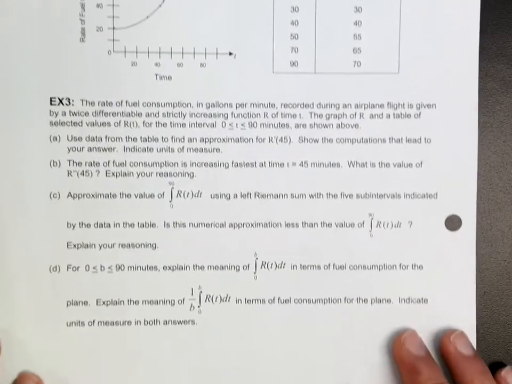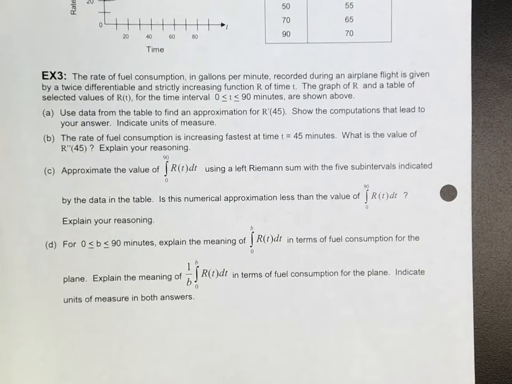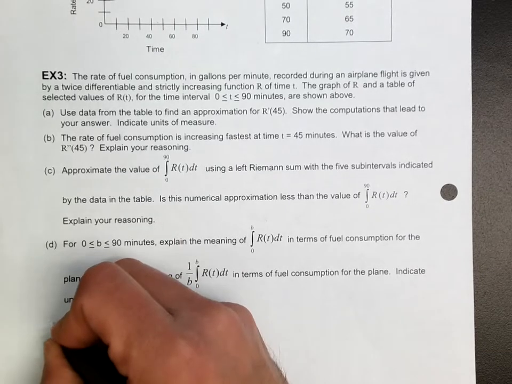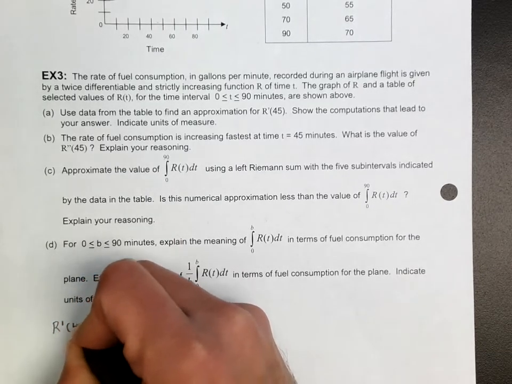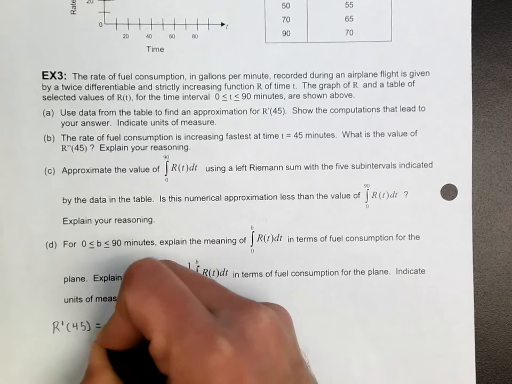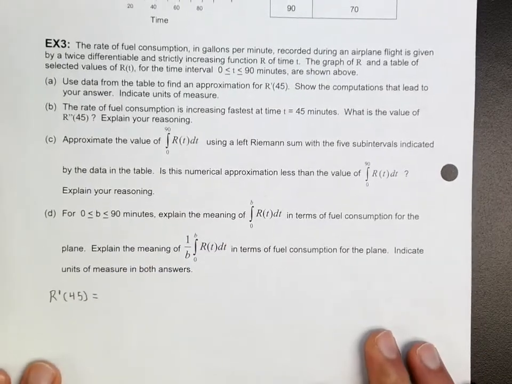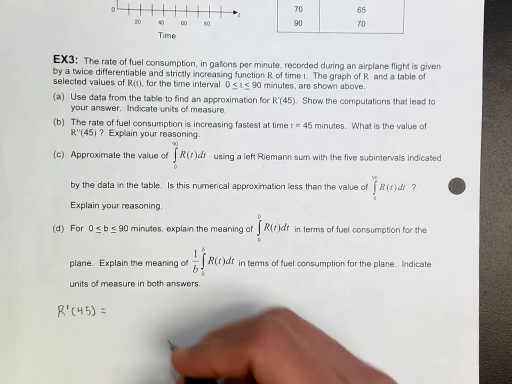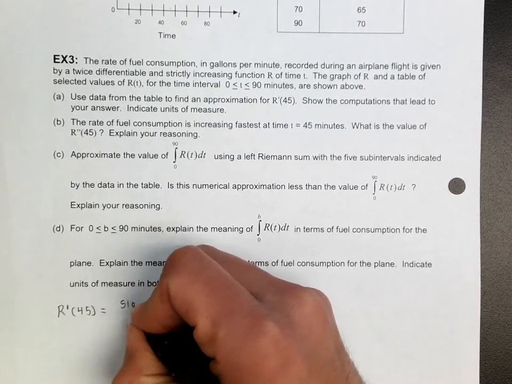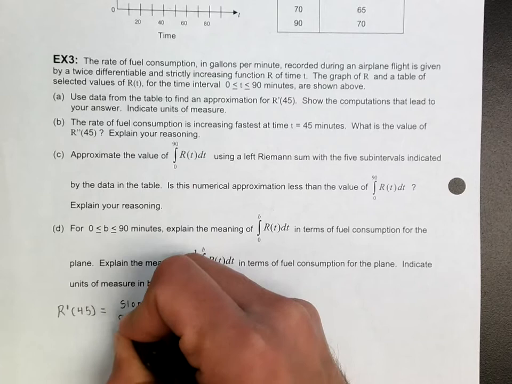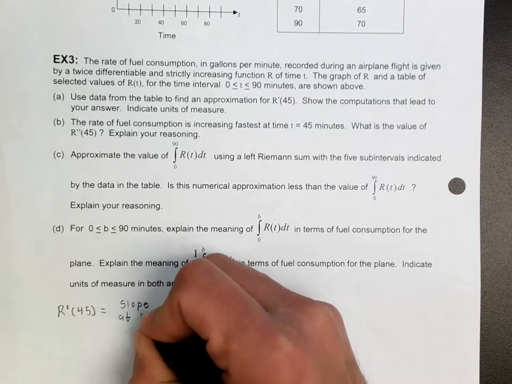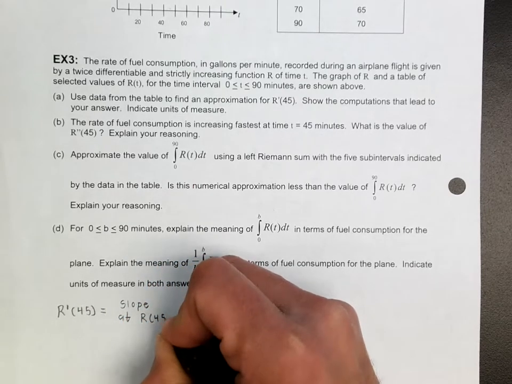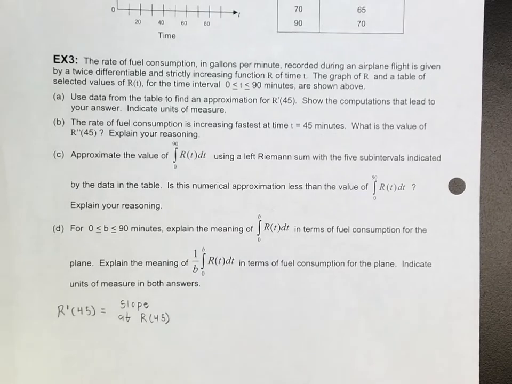Not that it would matter anyway, but we know that r prime of 45 is the derivative at 45. So basically what I'm looking for is the slope at r of 45. Again, that's really what I'm looking for.